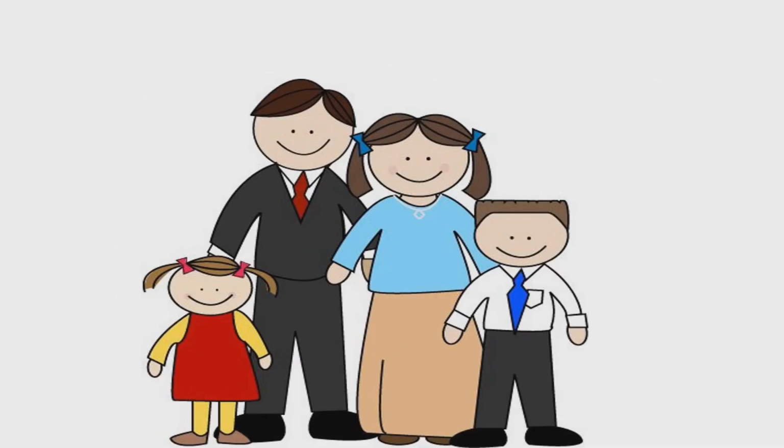This is the family of Varuna. There are 4 members in her family. Varuna, her brother, and her parents. Varuna is 10 years old. Her brother is 19. Her mother is 37. And her father is 40 years old. Now tell me, who is the youngest and eldest in her family?